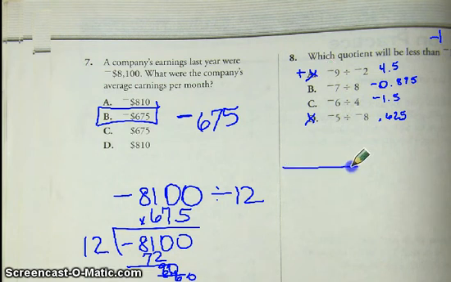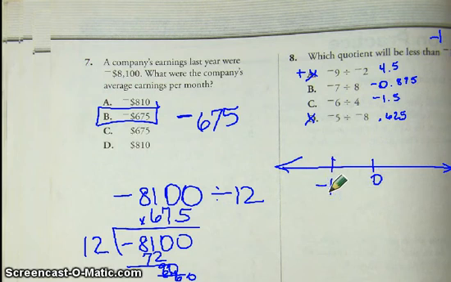Because if you draw yourself a number line, and we have 0 here, we have negative 1 there, we want something to the left of negative 1. Negative 1.5 would be over here. Negative 0.875 would be over here.